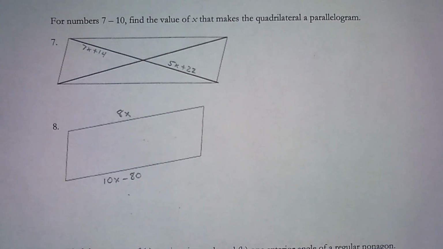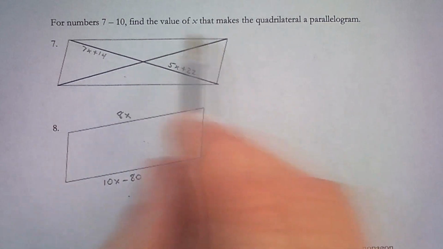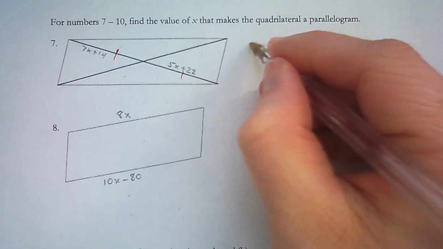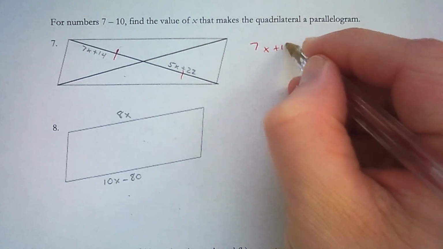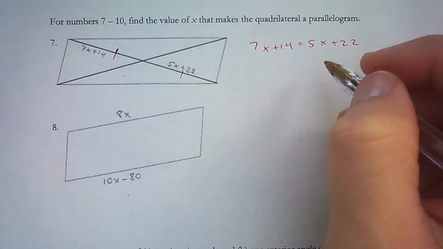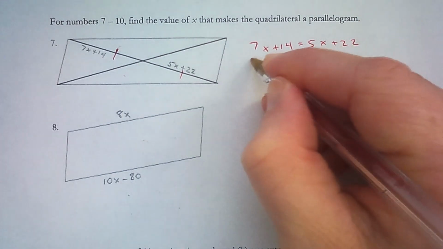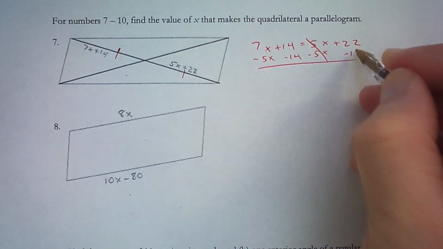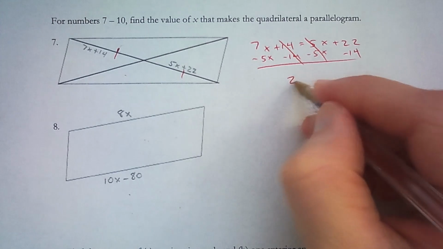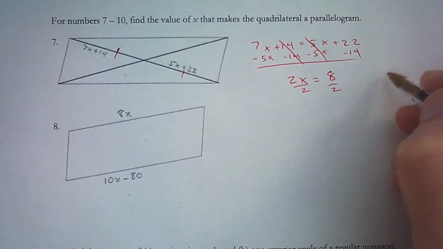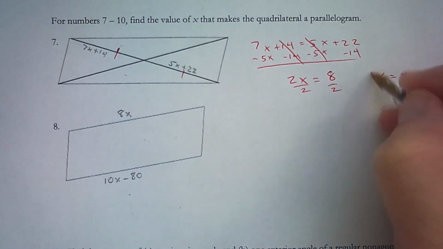Okay, now find the value of x that makes the quadrilateral a parallelogram. If this quadrilateral is going to be a parallelogram, then diagonals must bisect each other, so 7x plus 14 must equal 5x plus 22. Okay, so I can subtract 5x from both sides, and I can subtract 14 from both sides and get 2x equals 8. And divide by 2 and I get x is 4.